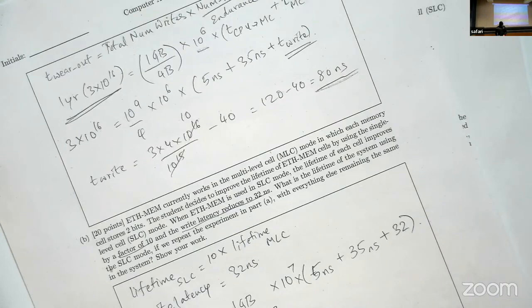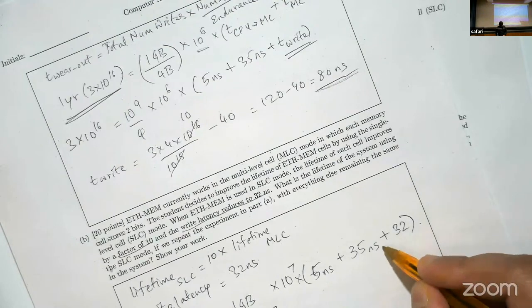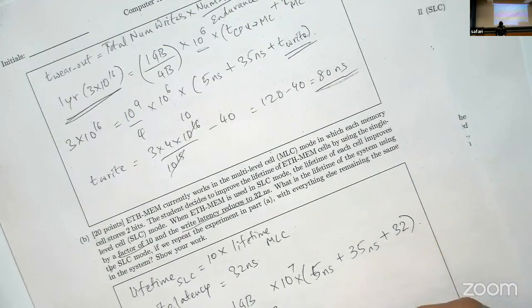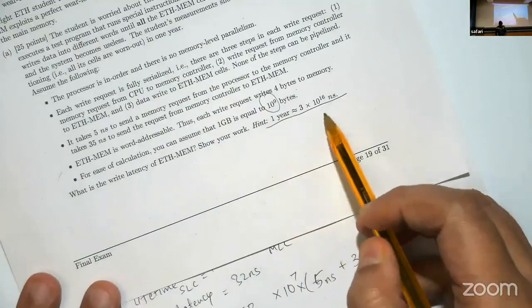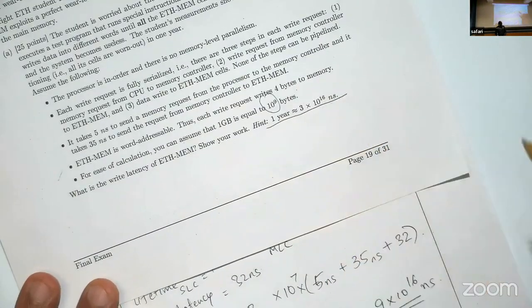So this is 10 to the power 9 into 10 to the power 7 divided by 8 into, how much is this? 40 plus 32, 72. This is 9. So 9 into 10 to the power 16. This is in terms of nanoseconds, but we also provide the hint that each year takes around 3 into 10 to the power 16 nanoseconds.